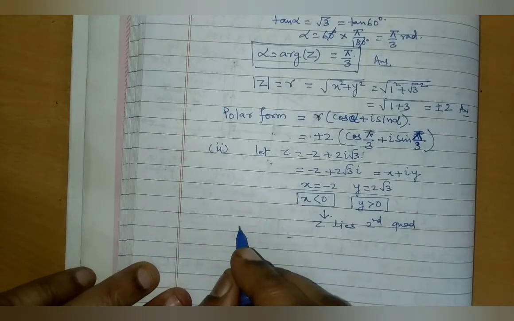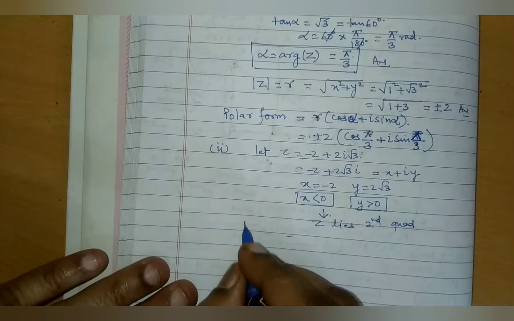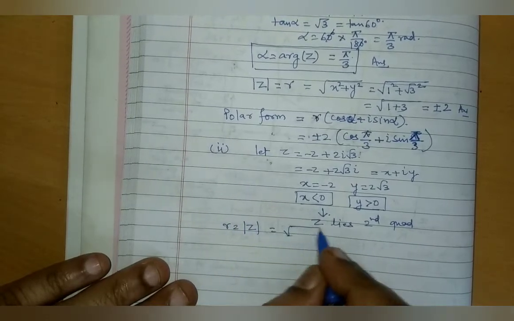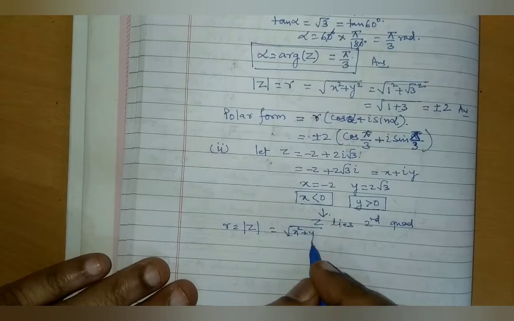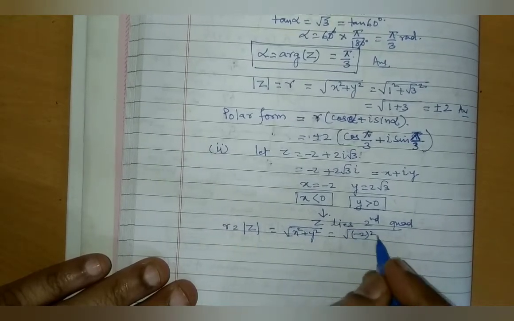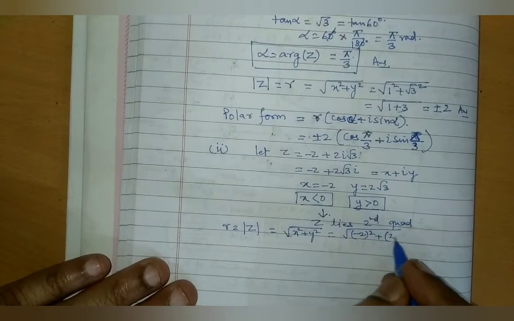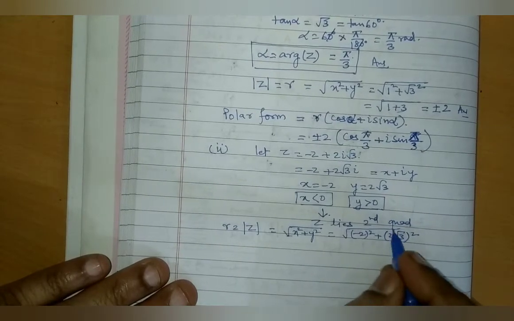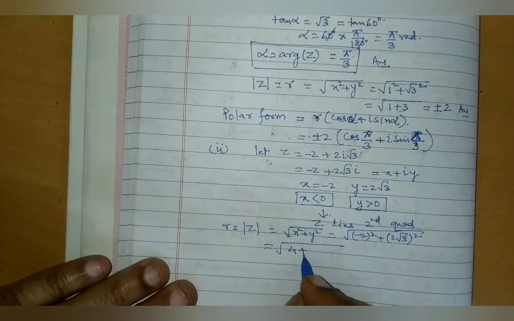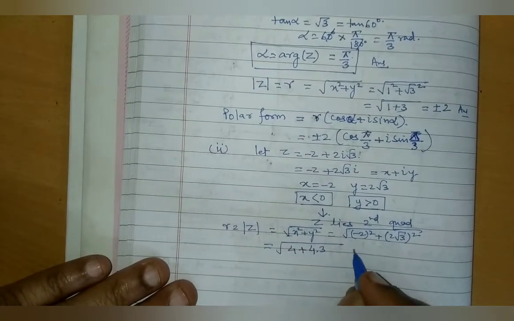So first of all we will find the modulus of the complex number. Modulus is equal to root under x square plus y square. So it is minus 2 square and then 2 root 3 whole square. So it is equal to root under 4 plus 4 into 3.